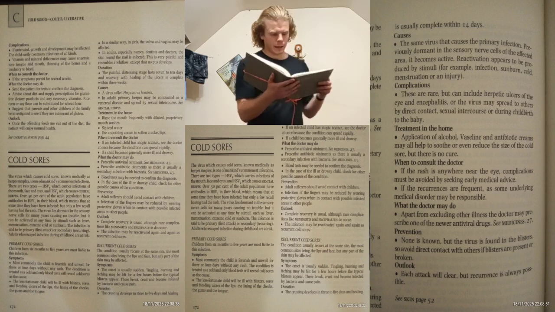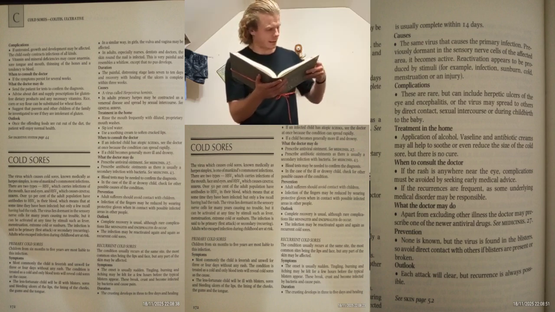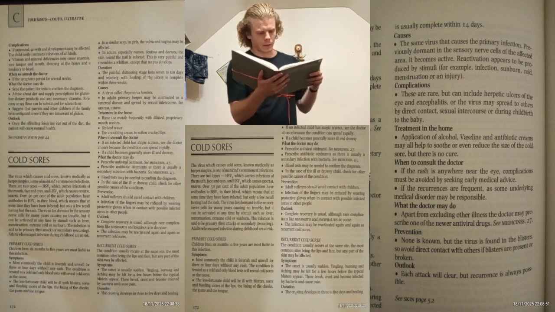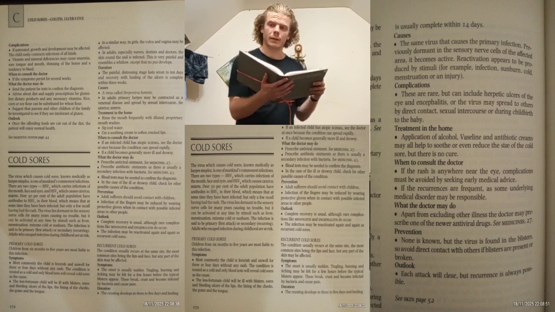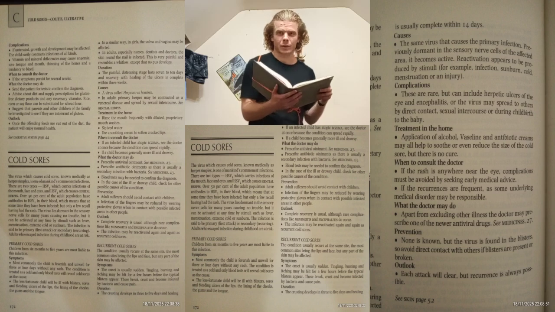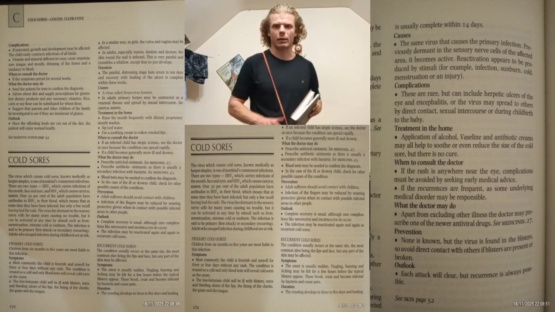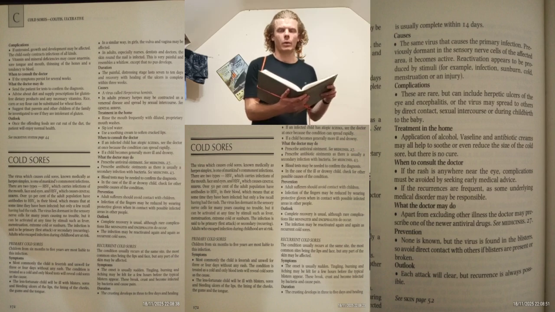Treatment in the home. Application of alcohol, Vaseline and antibiotic creams may all help to soothe or even reduce the size of a cold sore, but there is no cure. No cure. Only treatment. When to consult a doctor? If the rash is anywhere near the eye. What if people have it at the fingers and then touch their eyes? Is it in no way transmittable? Because if yes, it should be written here very, very big in red, and then it should be maybe even closed, not just treated with less pain, but also that it cannot be transmitted directly onward. People who are infected, wear gloves or something.